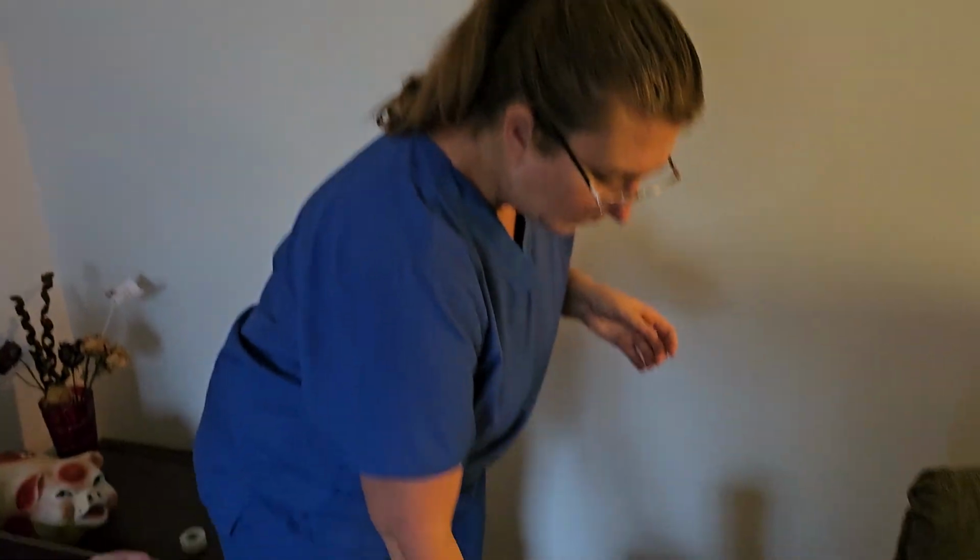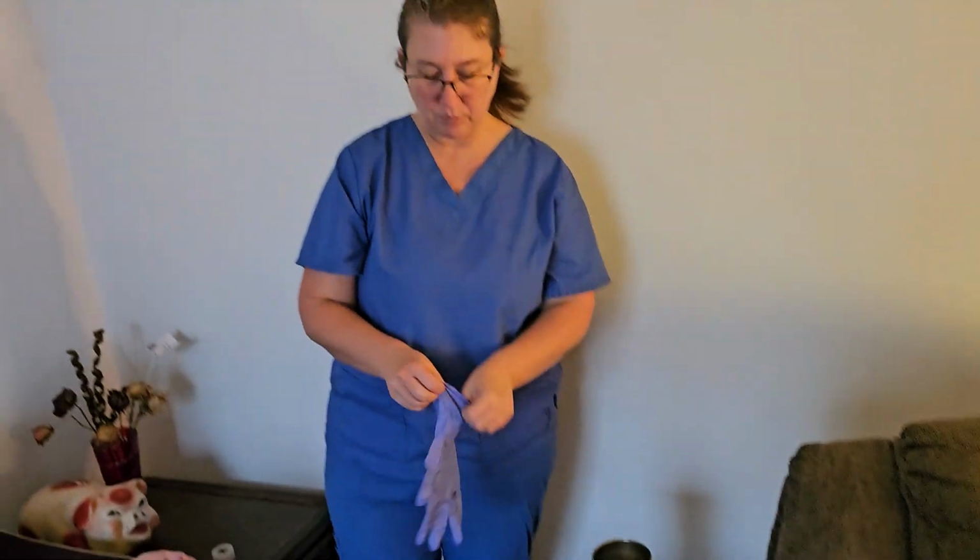So we will go to our patient, and we will either shut the door or pull the curtain. We will perform hand hygiene, and we will put on our gloves.